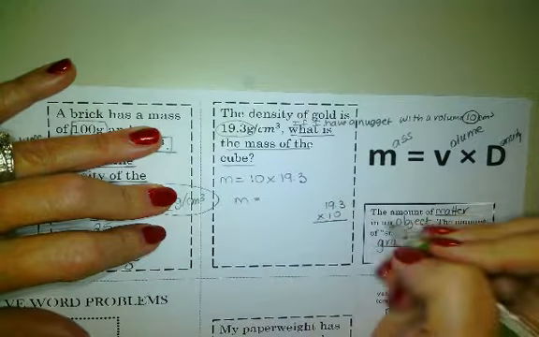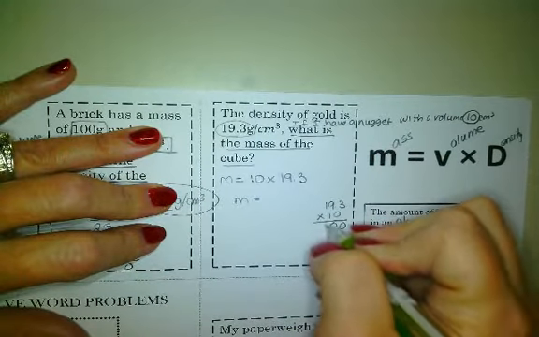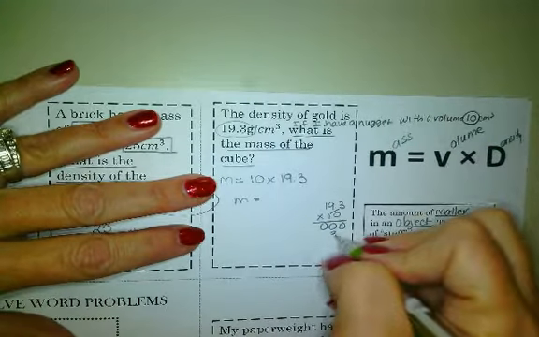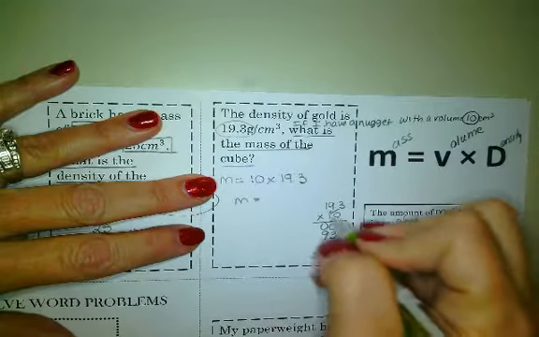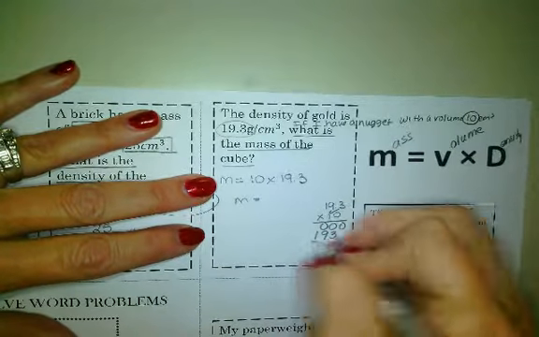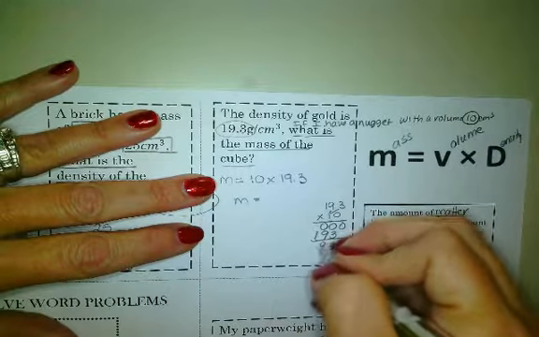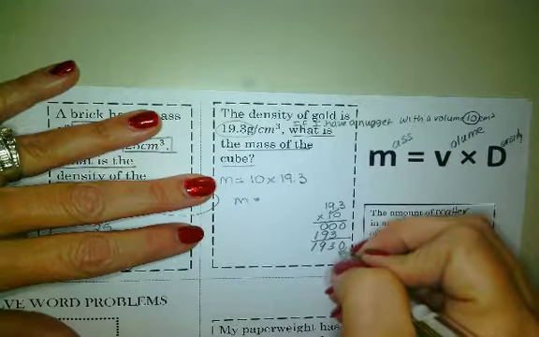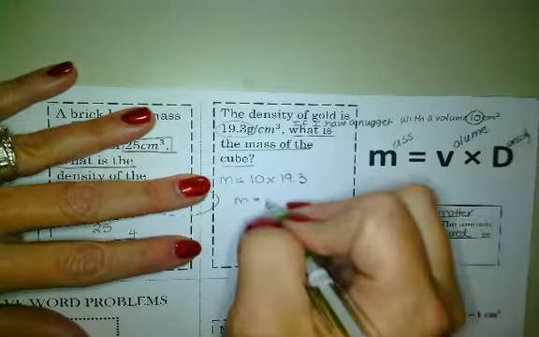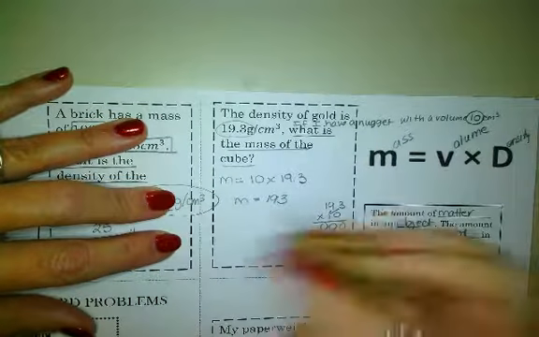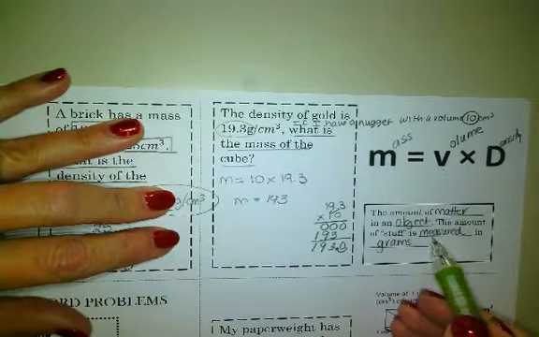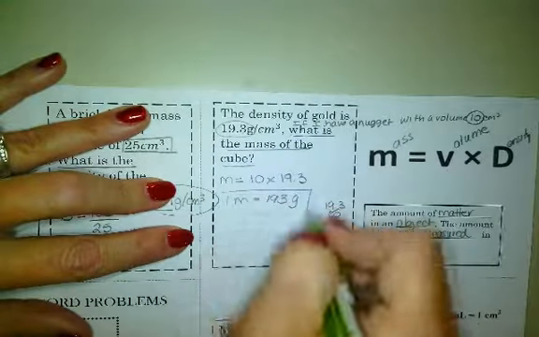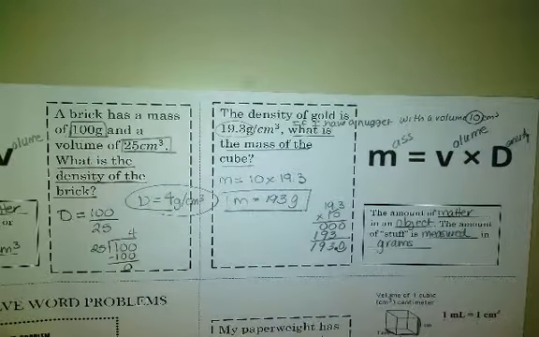19.3 times 10, that's 0, 0, 0, because anything multiplied by 0 is 0. Go this way, that's 3, 9, and 1. And then if we add down, and then we have 1 decimal, so we are only going to move our decimal over 1 time, so it is 193. So our mass is 193. And if we remember correctly, mass is always measured in grams. So there is our answer there.